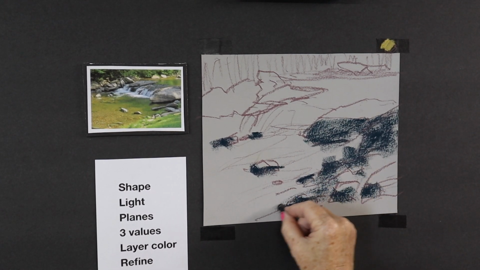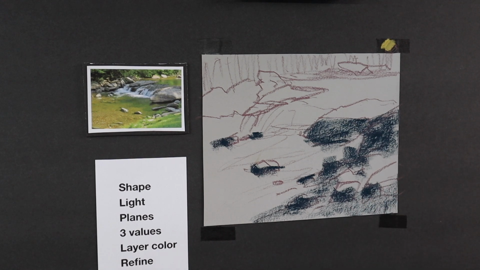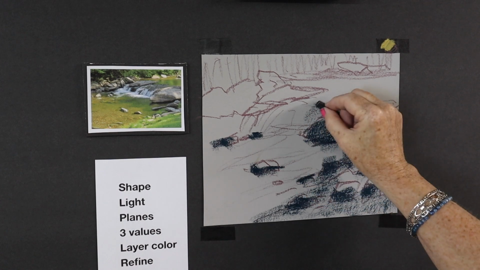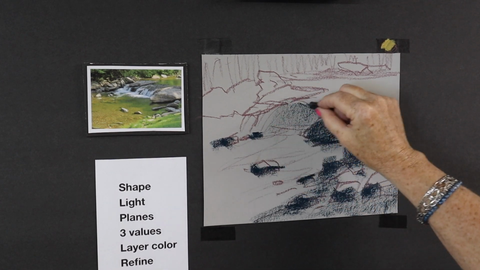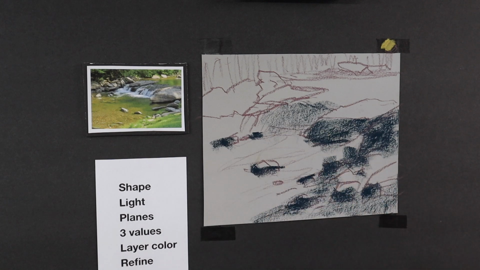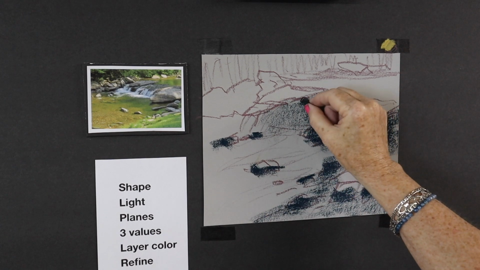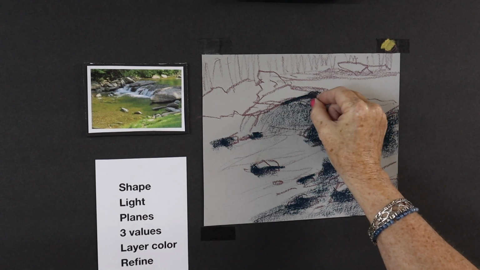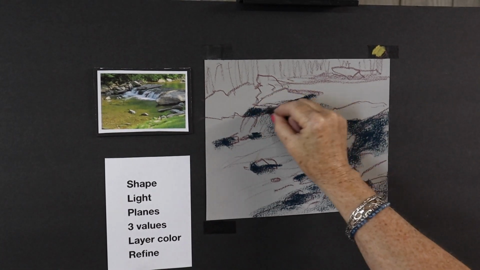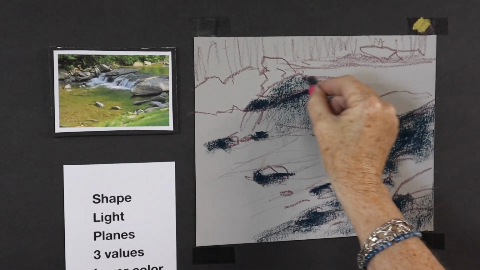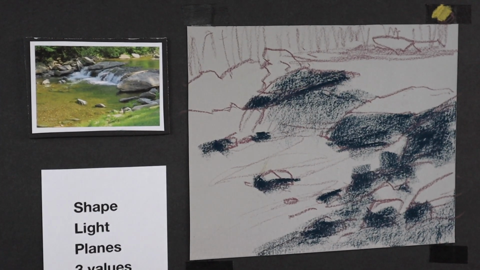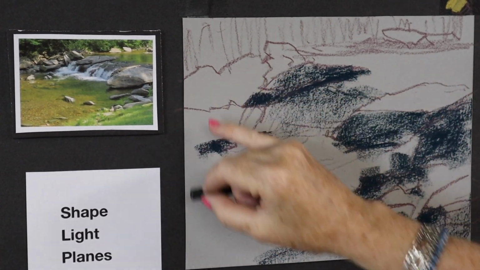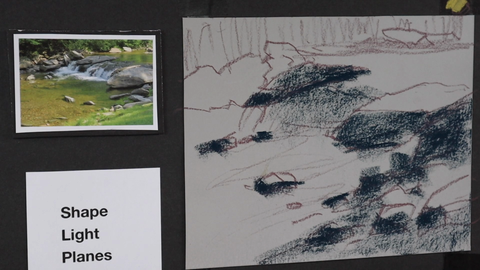I'm actually going to darken this foreground area just a little bit. It's also in shadow. The rocks that form that waterfall are not getting full sun, so I'm going to put that in shadow, but I'm actually using a lighter touch there. This flat rock over here is mostly in the shadow. And now here we get to this area. I've got to flatten this guy out a little bit.